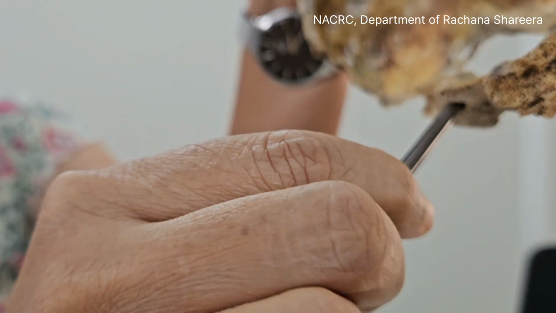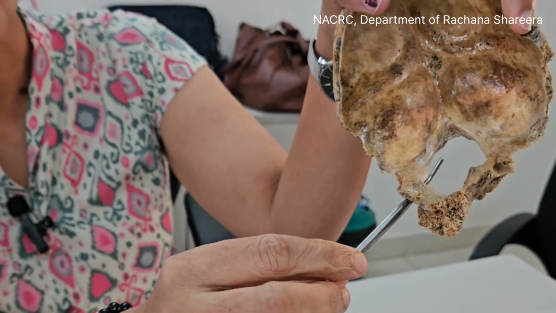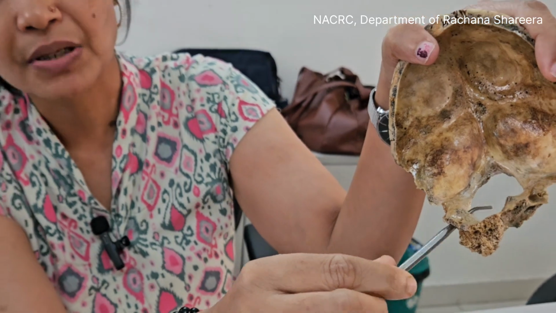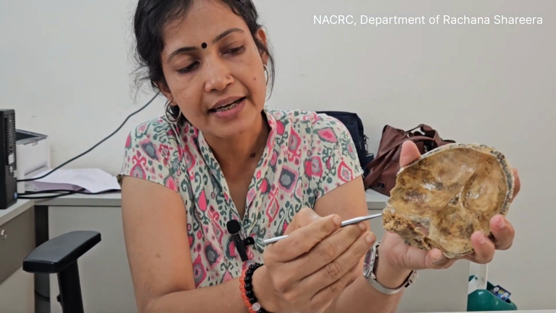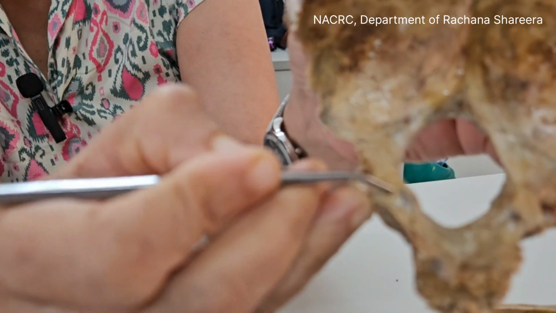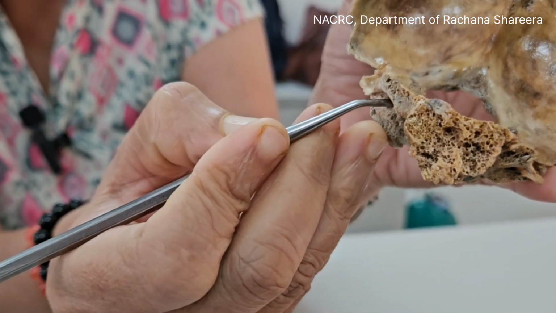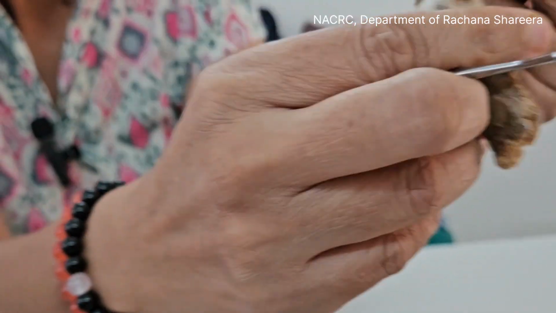This is for the passage of the hypoglossal nerve, which gives motor supply to the tongue muscles. Above the hypoglossal canal, you can see a small tubercle known as the jugular tubercle. The canal lies above the jugular foramen.